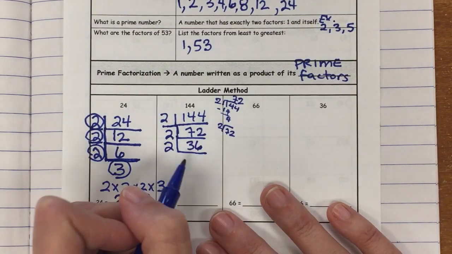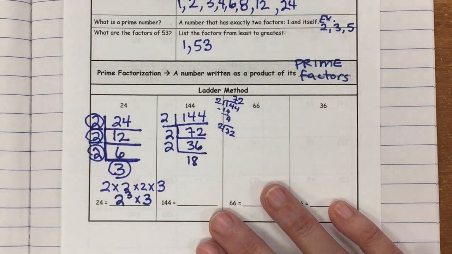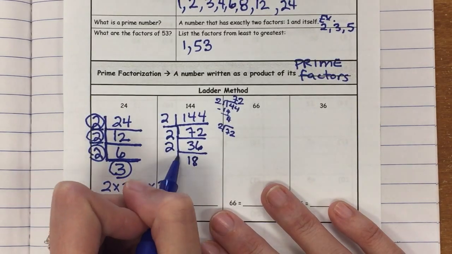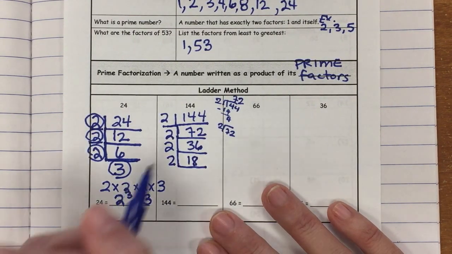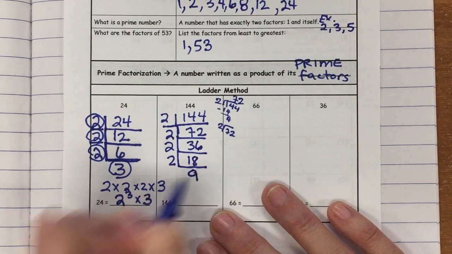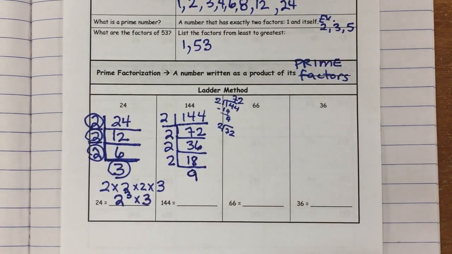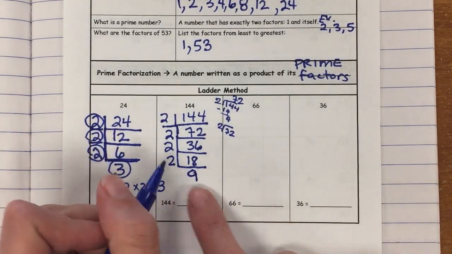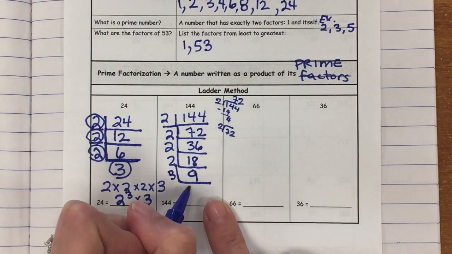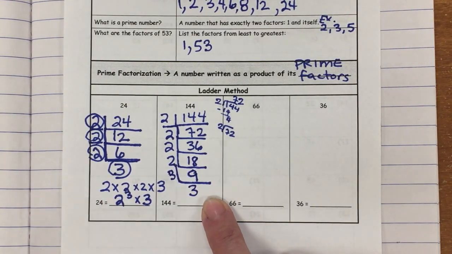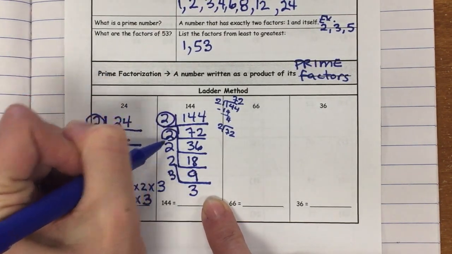2 into 36 goes 18. I got to keep going because 18 is composite. Can I use 2 again? Yes, I can use 2 again. 2 into 18 is going to be 9. Well, 9 is composite because 1 and 9 and 3 go in. So it's definitely composite. Now, I can't use 2 again, but I know that 3 is prime and it can go into 9. So 3 into 9 is 3. And I'm going to end up with a prime number. So again, I'm going to circle all my prime numbers on the outside of the ladder.